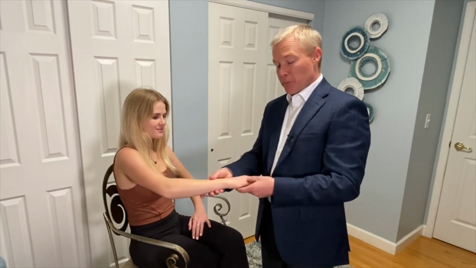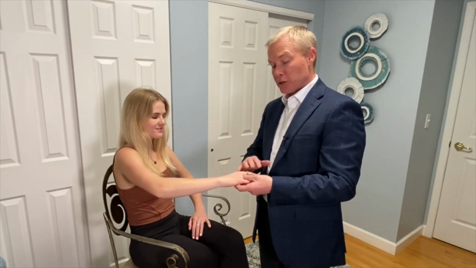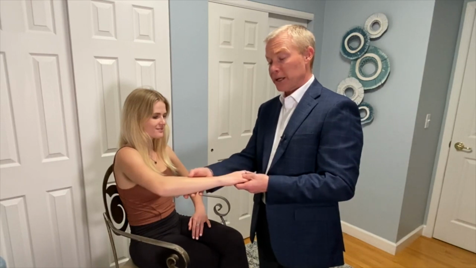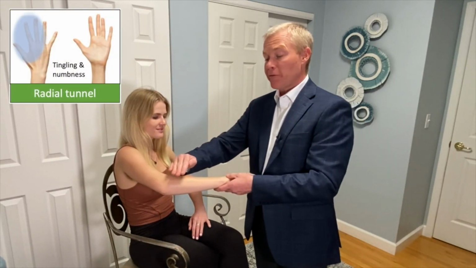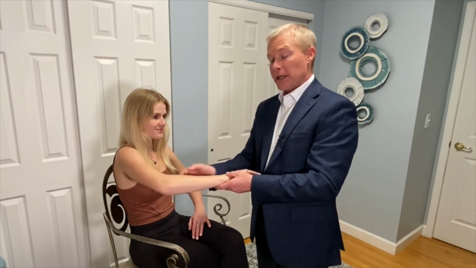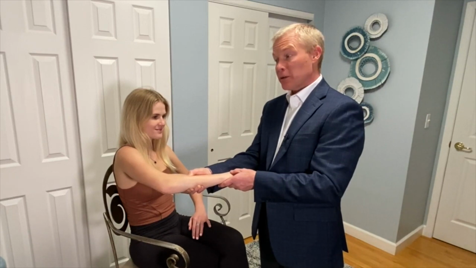We'll also look if the patient has some numbness or tingling in the distribution of the radial nerve on the dorsum of their hand. Could it be a radial tunnel syndrome? Remember, the radial nerve emerges about 4 finger breadths distal to the lateral epicondyle. So again, compressing that area. Nerves don't like compression, they don't like stretch.